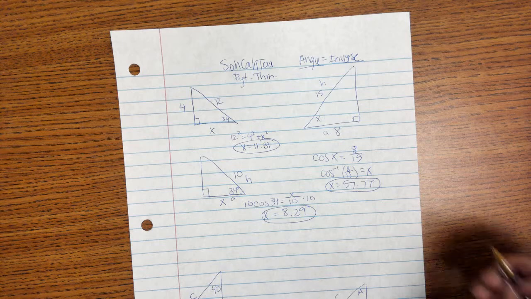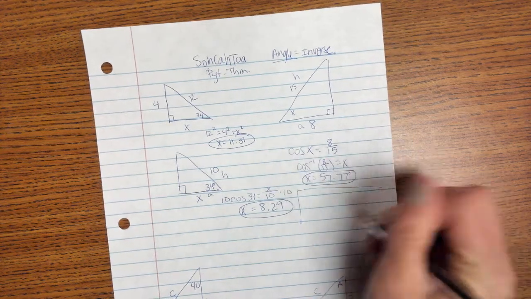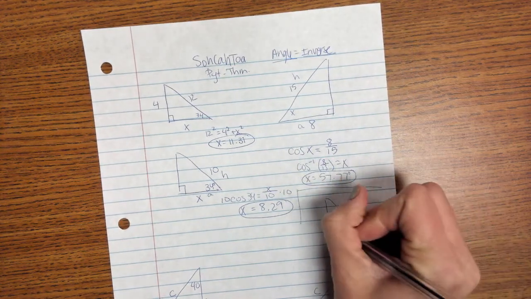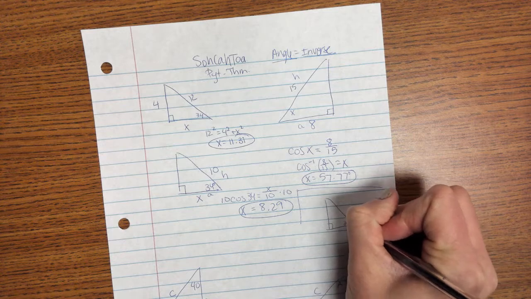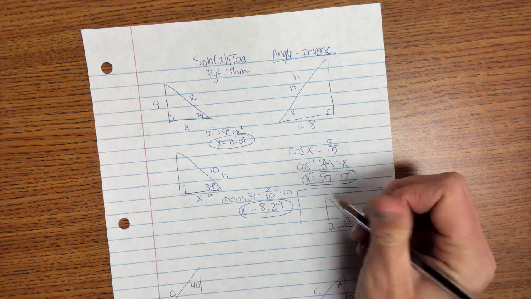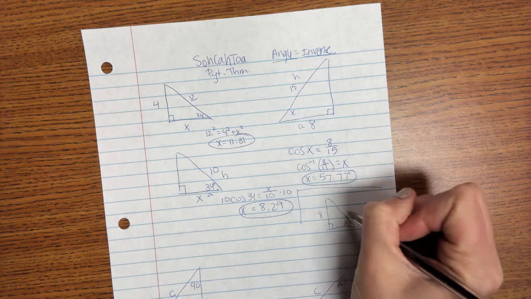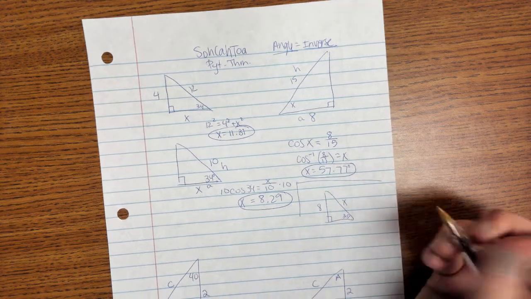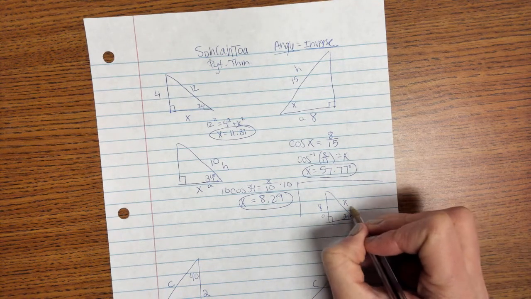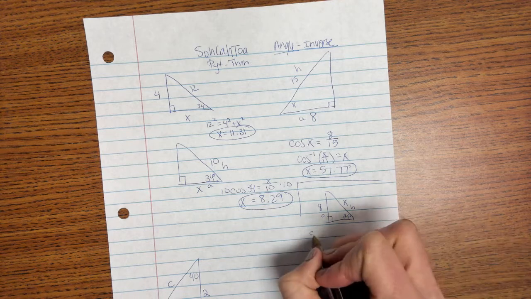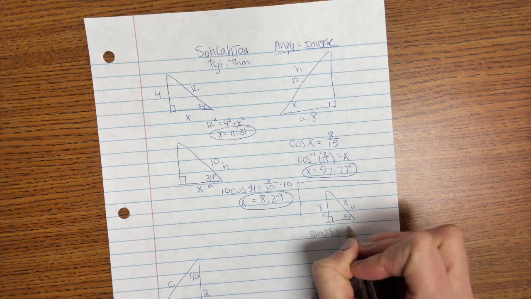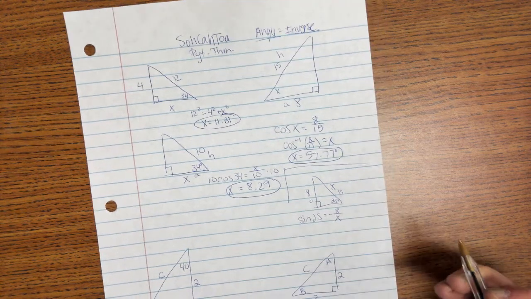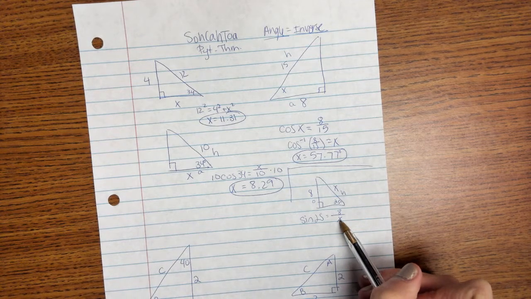Now if we go back, I'm going to just draw one over here. This is a separate triangle. Let's say we've got 25 degrees, we've got 8, and we are looking for x. So we know we have opposite and hypotenuse, so we're going to use sine. Sine of my angle is opposite over hypotenuse. This time it's a little different in that the x is in my denominator.